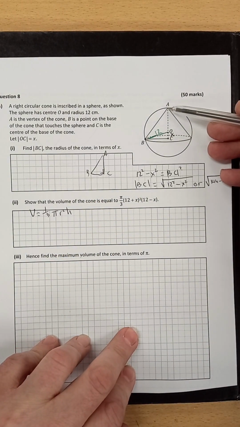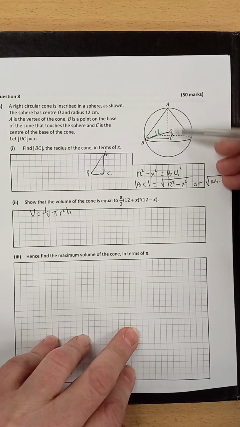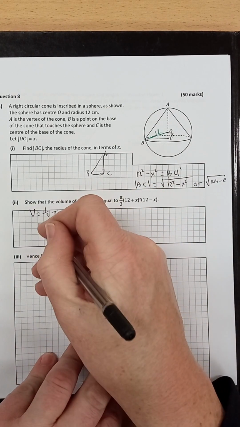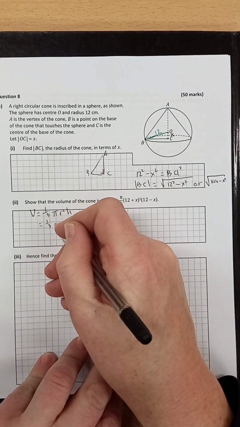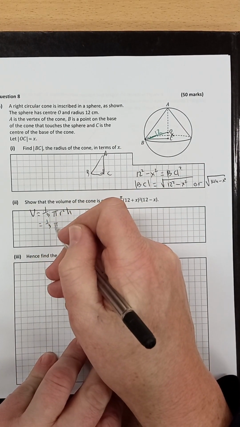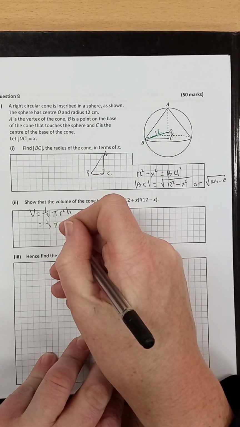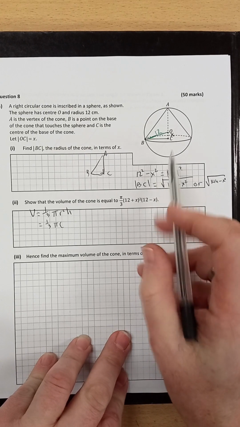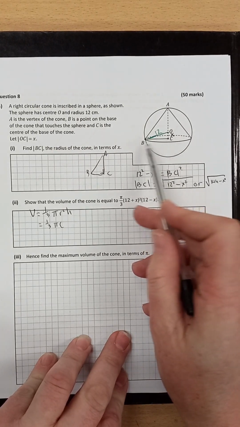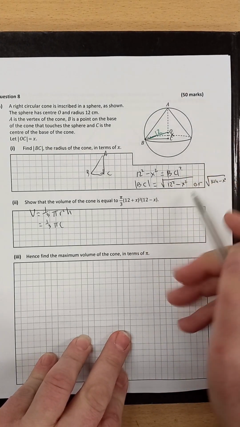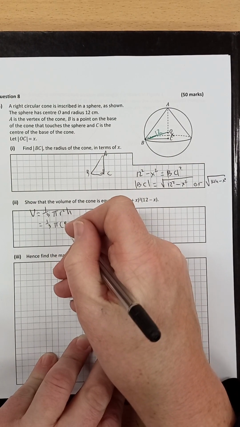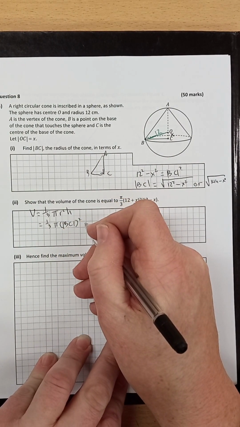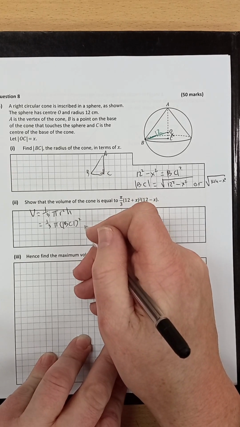And obviously in our case, the height of the cone is from A to C. So let's put in what we know. That means that the volume of the cone is going to be equal to 1/3 by pi, which we know, by the radius squared. The radius squared is BC, so that's BC squared by the height. Now, what is the height?